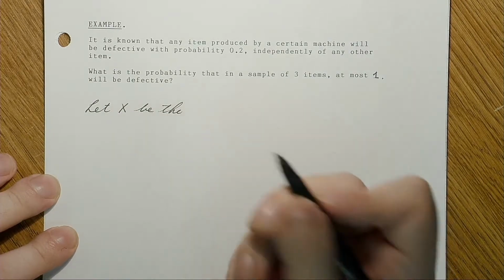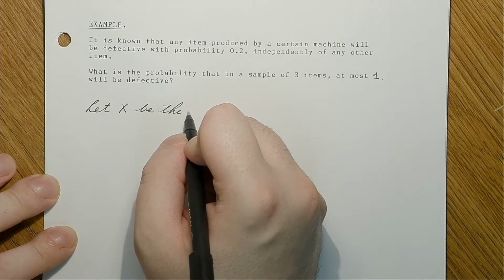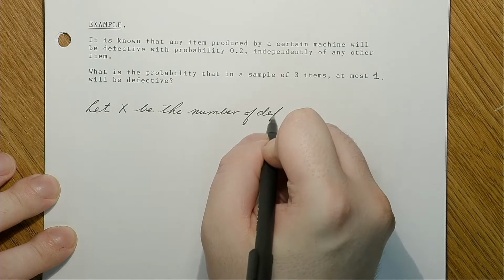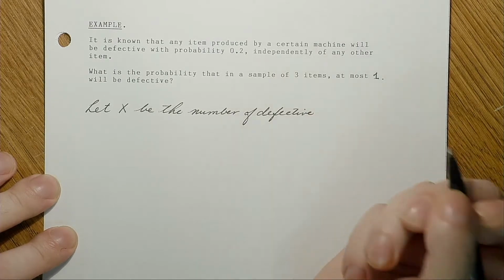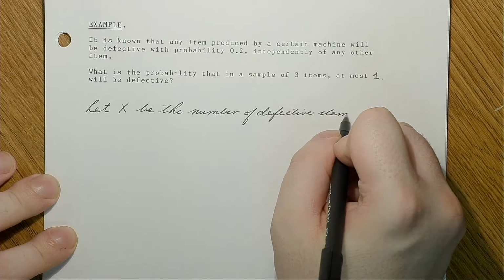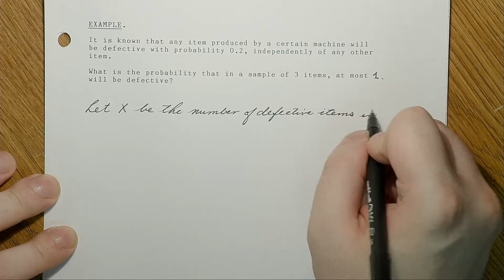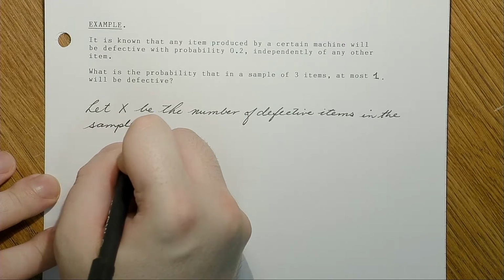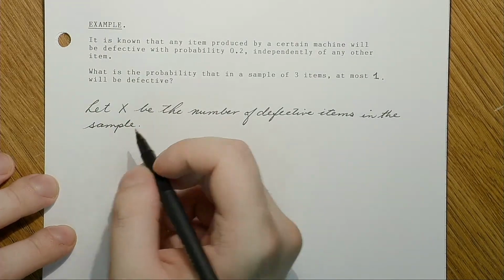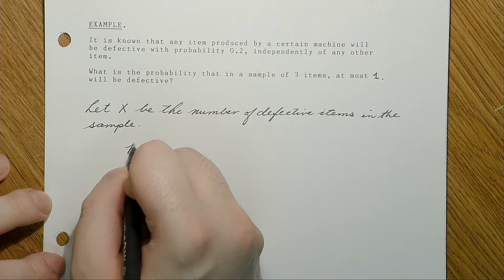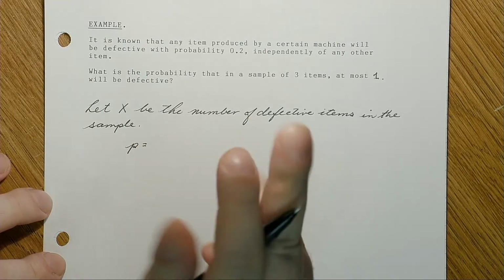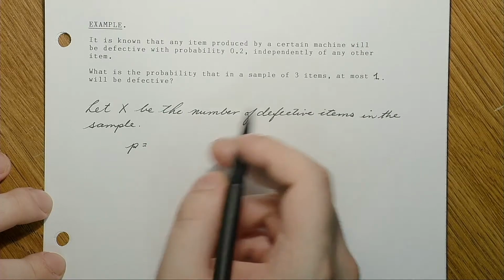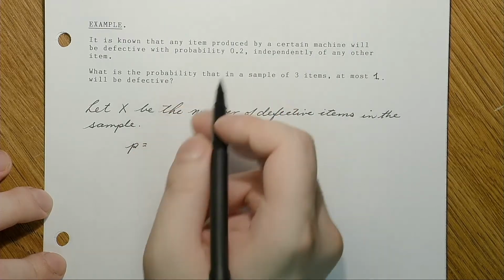So in this case, we'll say let X be the number of defective items in the sample. So what's interesting about this part is that the probability of success, in air quotes, is going to be the defective items. So we see that it's 0.2.